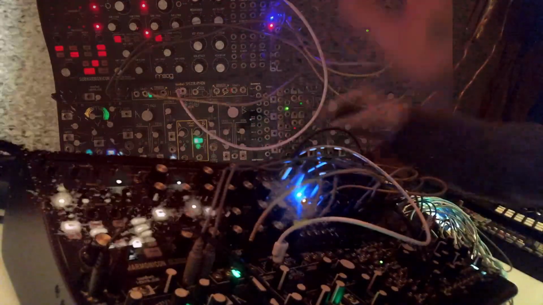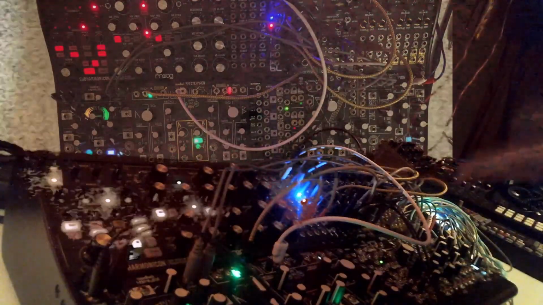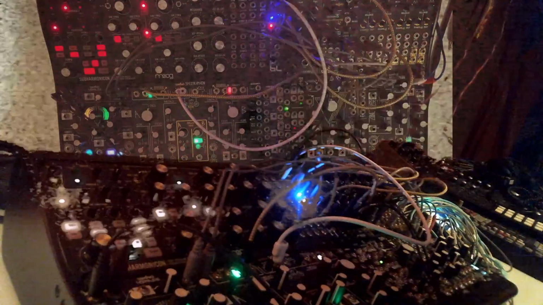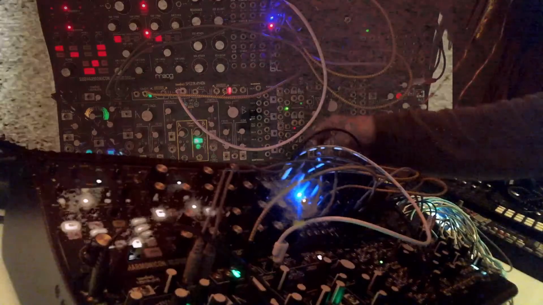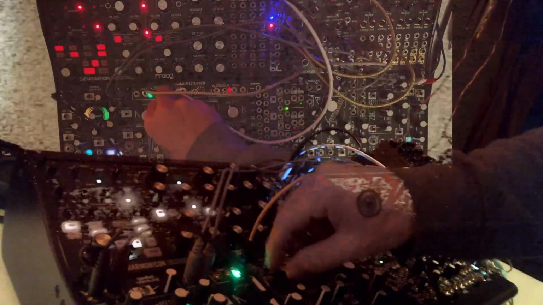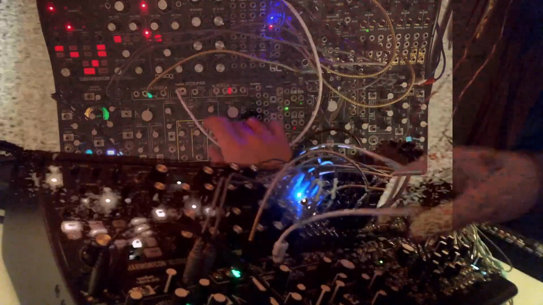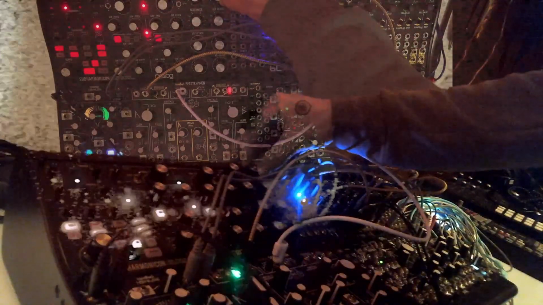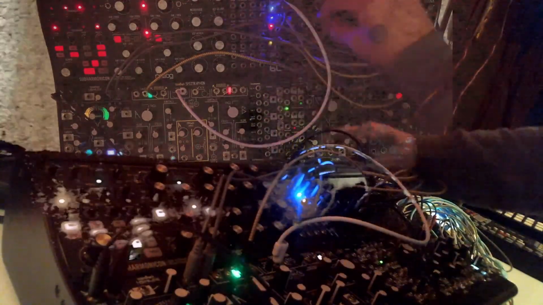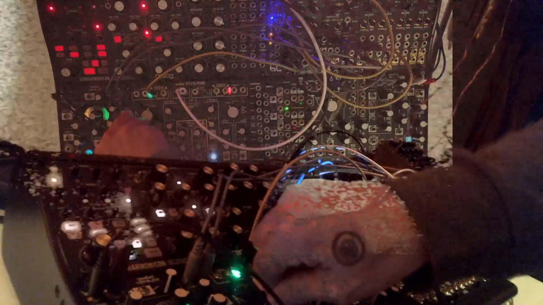So what we're going to be listening to now is the spectrophone analyzing the harmonic content of the subharmonicon and playing that back. Let's turn up the partials here and see if we can get a sound happening somewhere. There we go. Alright, brilliant. If we slide through the frequencies, that's kind of interesting.